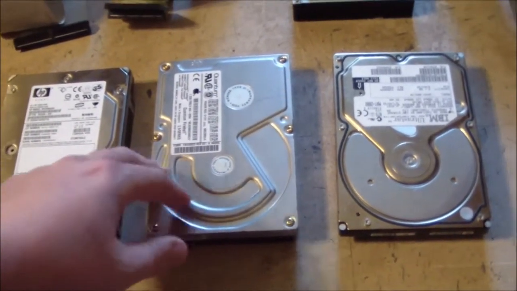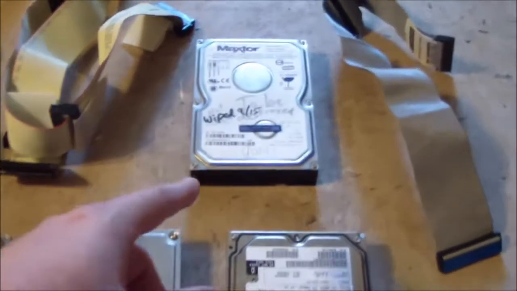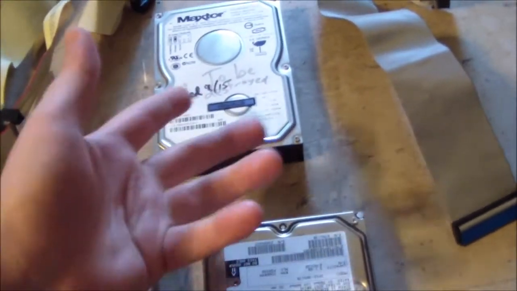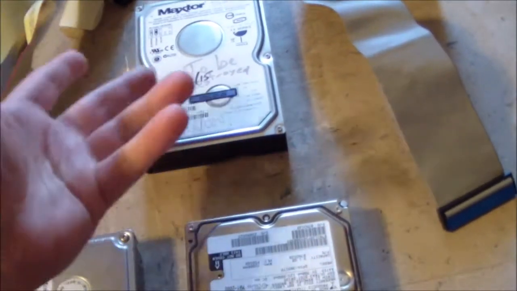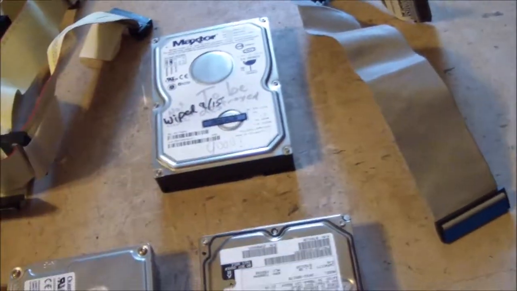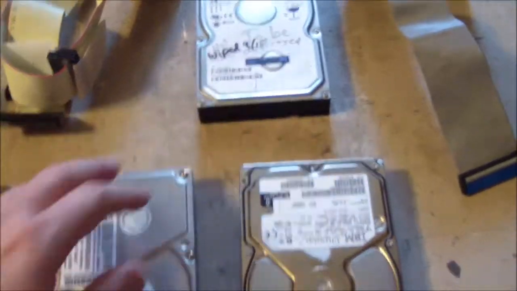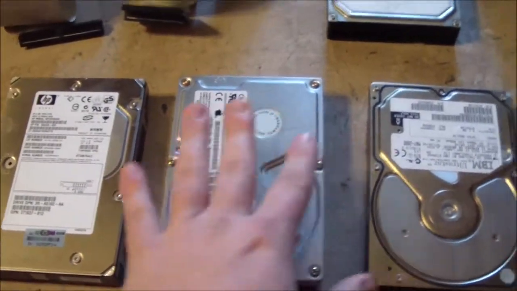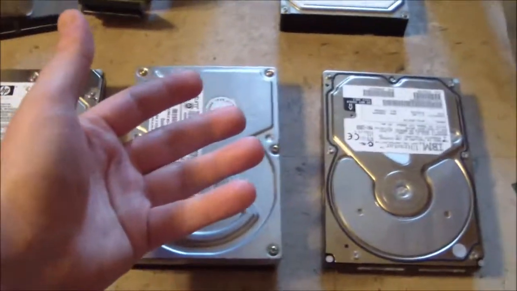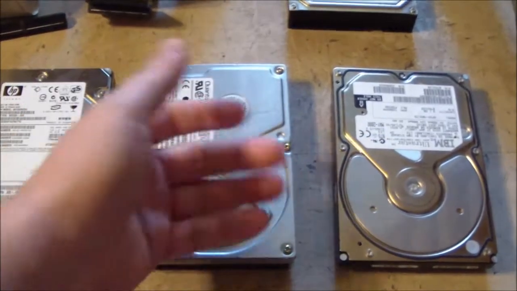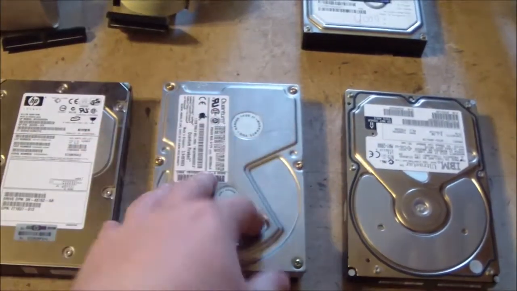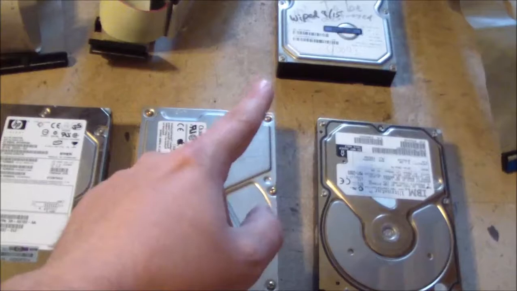But compared to IDE, you buy pretty much any old computer, or not even necessarily old, a 10 or 15-year-old computer, or even older than that, and you're almost always going to find IDE drives in them. They're everywhere, very common. Not so much with SCSI, but in the information age, with eBay and things like that, they're not too hard to find anymore, but they are less common.